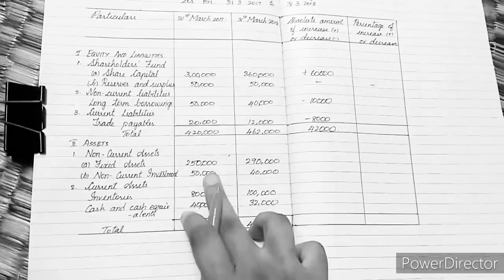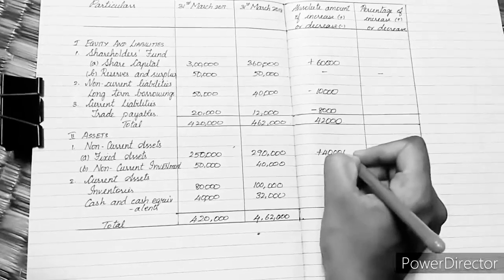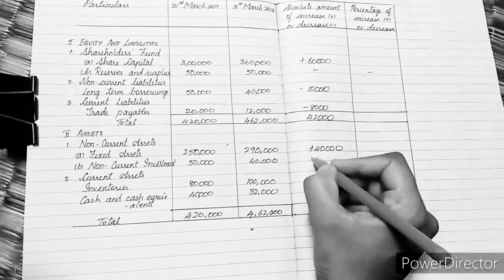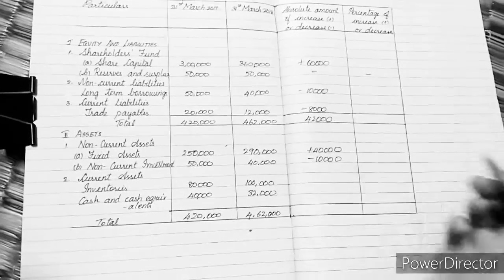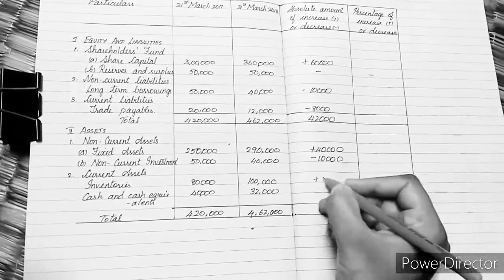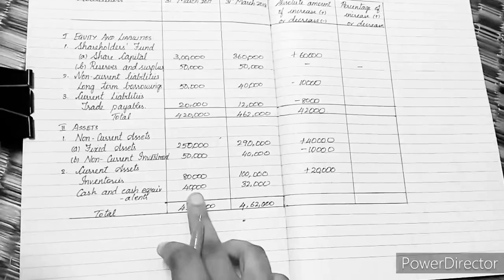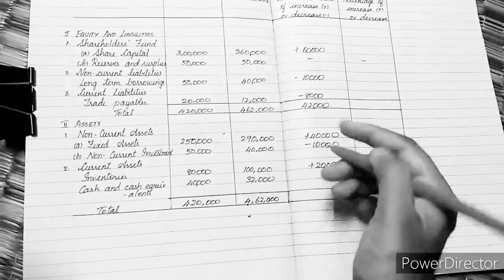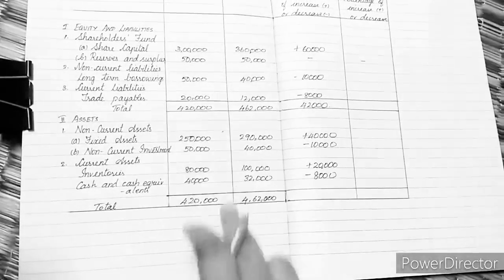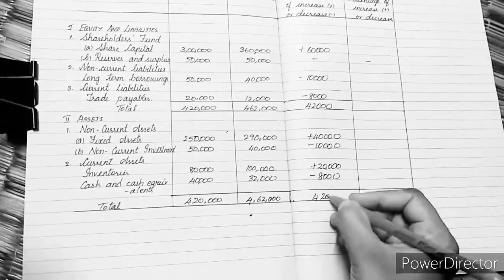Now moving on to the assets, from 2,50,000 when you compare 2,90,000, there is an increase of 40,000 rupees. Non-current investment, from 50,000 it has come down to 40,000, so there is a decrease of 10,000. Inventories, from 80,000 it has increased to 1 lakh, so there is an increase of 20,000. Next, cash and cash equivalents, from 40,000 it has come down to 32,000, so there is a decrease of 8,000. When you compare this, the total is going to be the same, so 42,000.